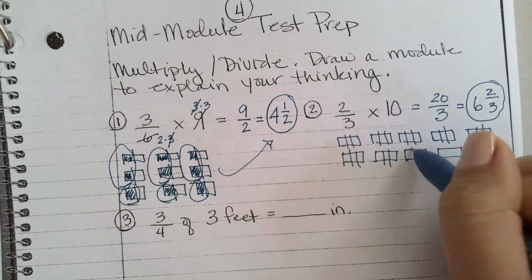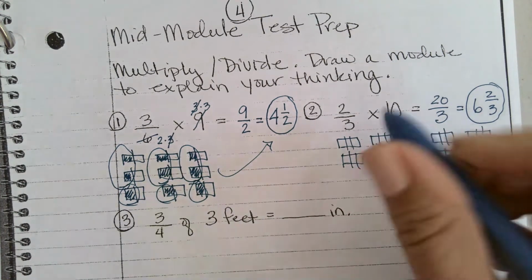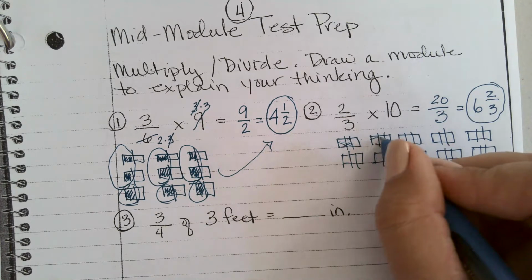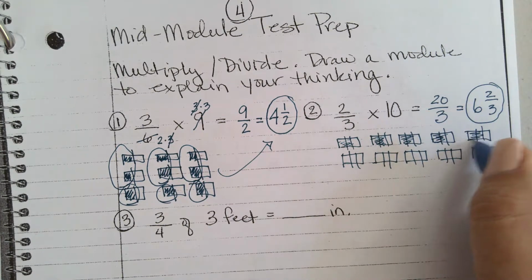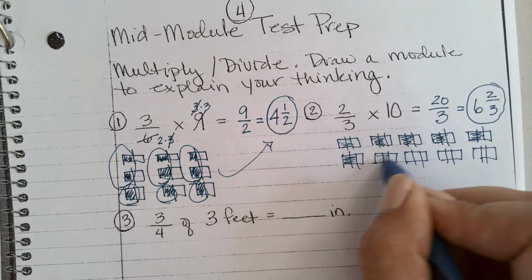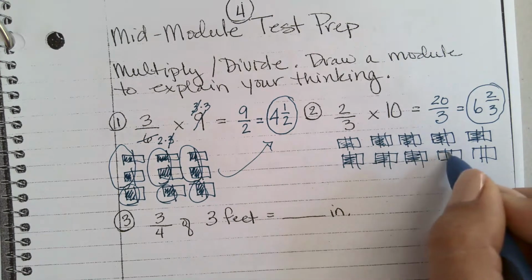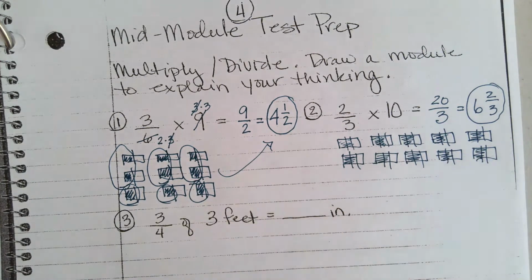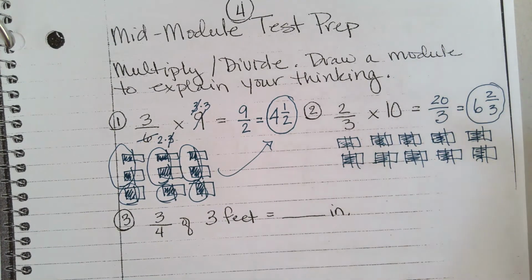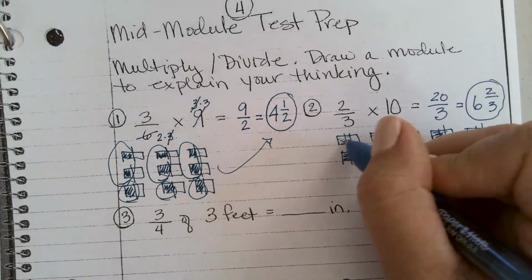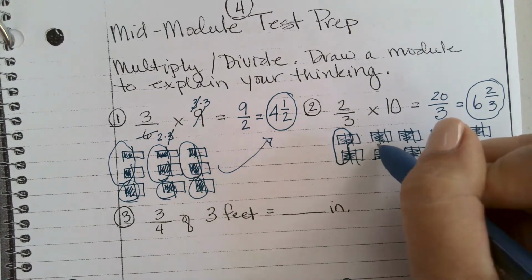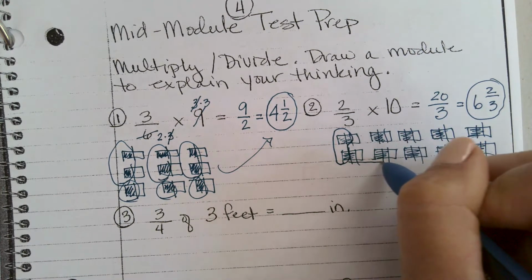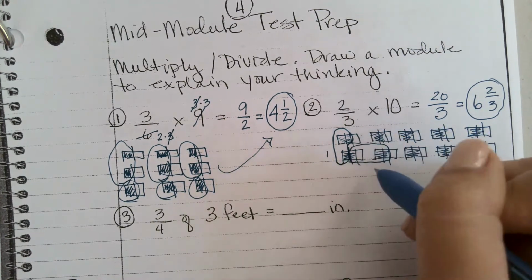10 copies of 2/3. Let me shade in 2/3. You definitely want to shade in to show your 2/3. All right, now we're going to combine these and try to create as many wholes as we can, right? So 1, 2, I'm going to do it this way. 1 whole. And then I'm going to come over here and go, here's another whole. So here's 1, here's 2.